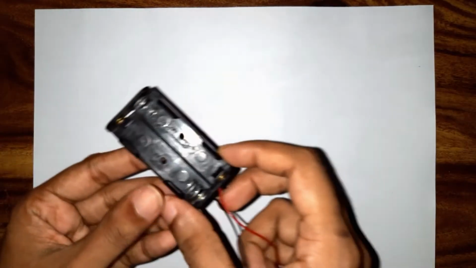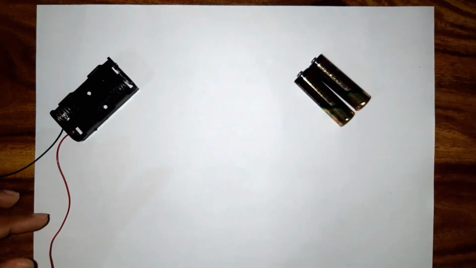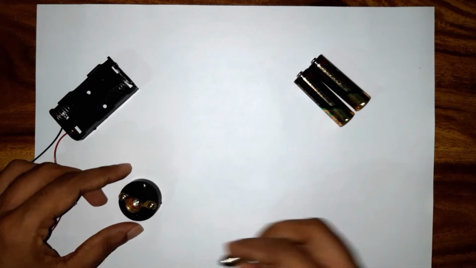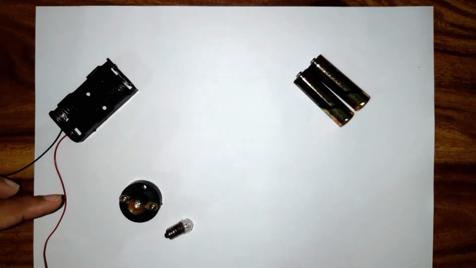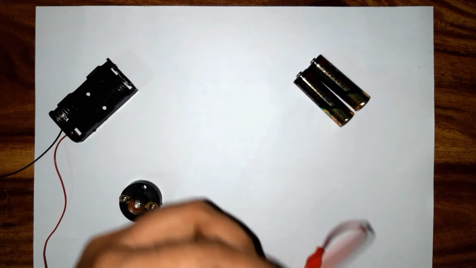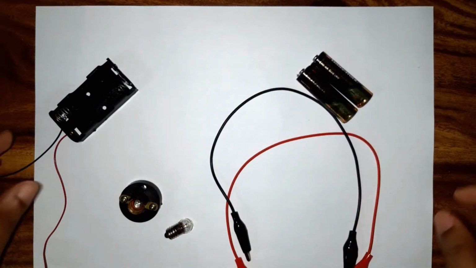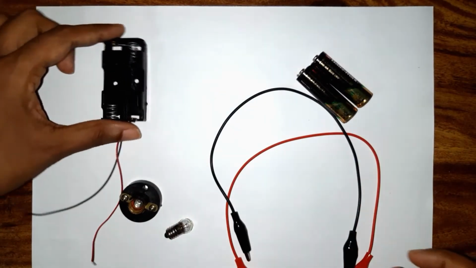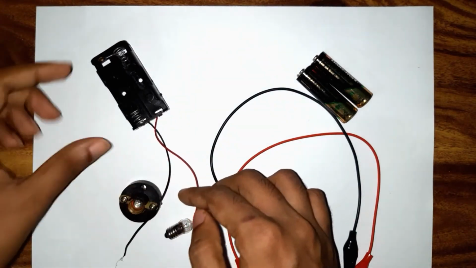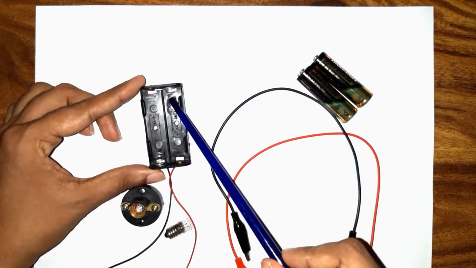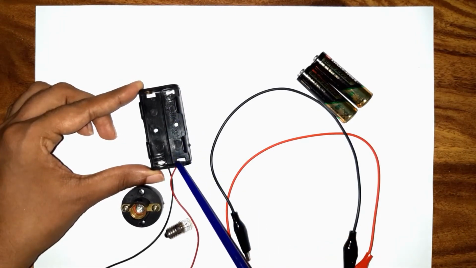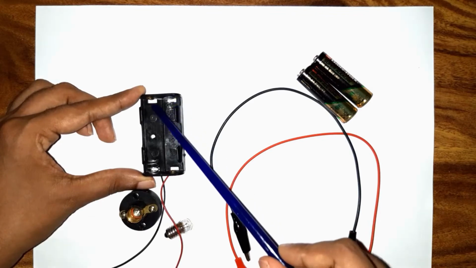Okay, now look at here very carefully. First of all, I'm taking the cell holder here, and I have two cells and the bulb holder with the bulb, and I have wires. Okay, now we are going to make a simple circuit. So, as you can see in the cell holder, there are two parts. A side without anything, but a side with a small spring.